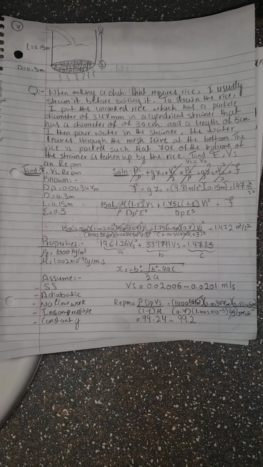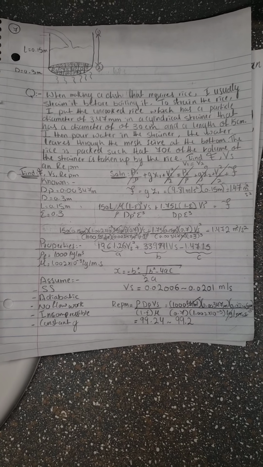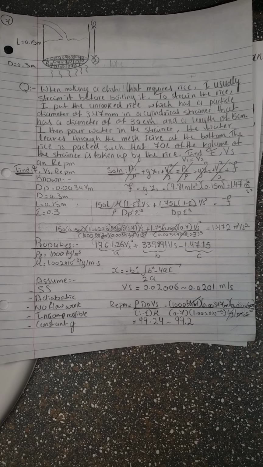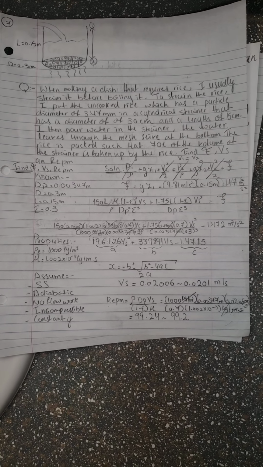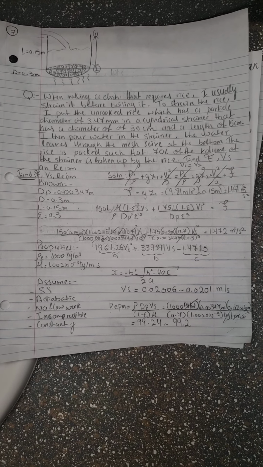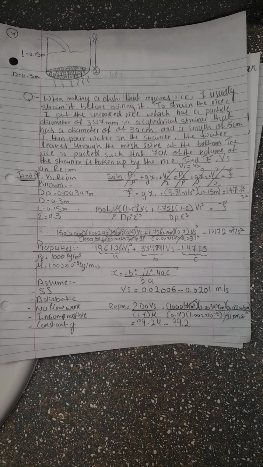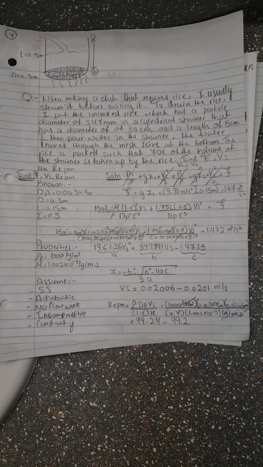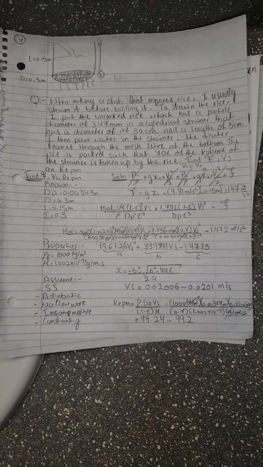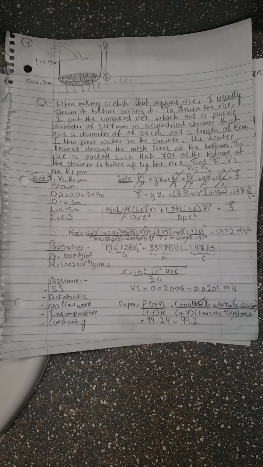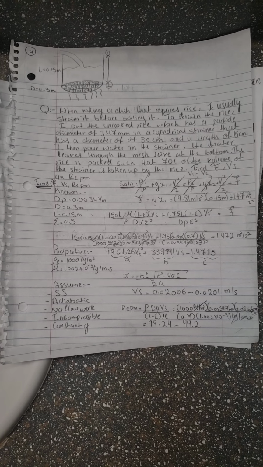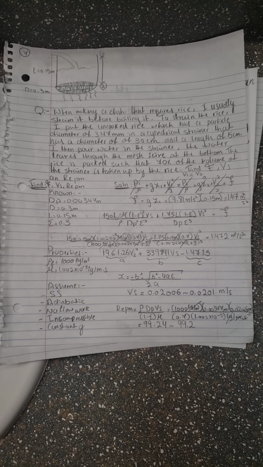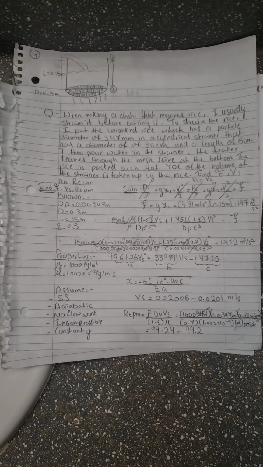Putting in all our knowns for the Ergun equation, we get this quadratic equation that we need to solve. Using the quadratic formula, we get a superficial velocity of 0.0201 meters per second. Now we use the terminal velocity to find the Reynolds number. We get a Reynolds number of 99.2. This is transitional flow, which is okay since the Ergun equation can be used for laminar, turbulent, or transitional.